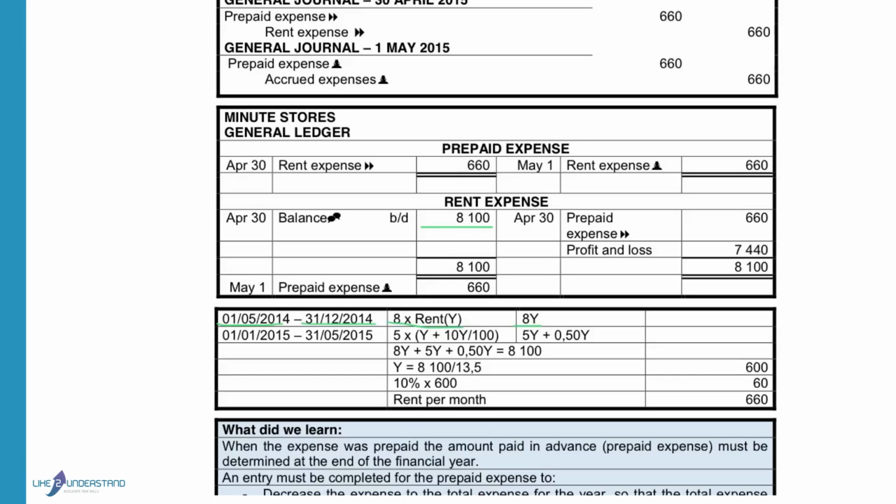From the 1st of January 2015 up to the 31st of May 2015, we paid the increased amount. That means we didn't only pay up to the 30th of April because they say we paid 1 month in advance. So we paid for 5 months that Y amount.